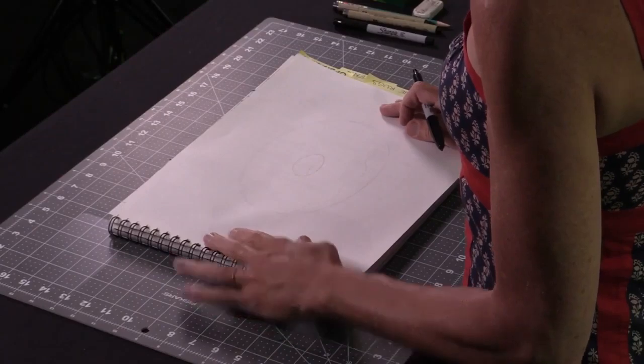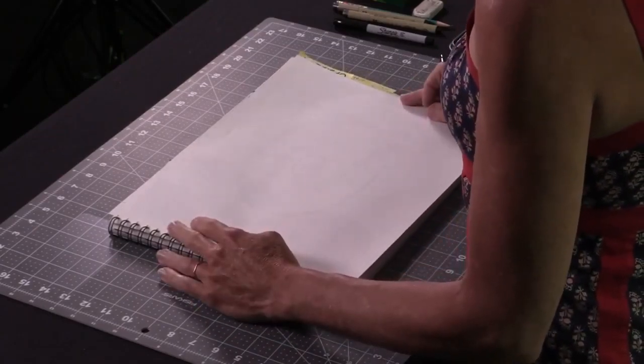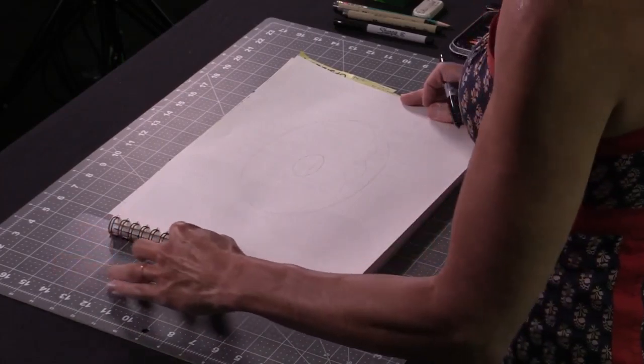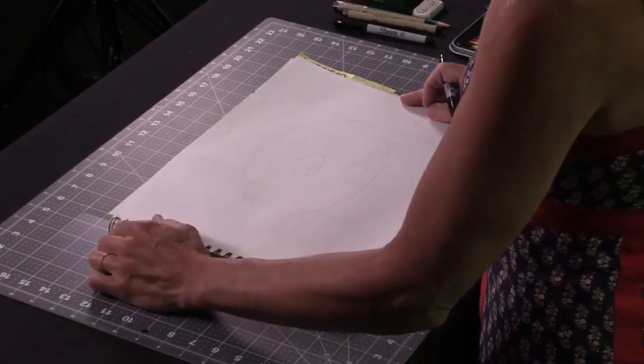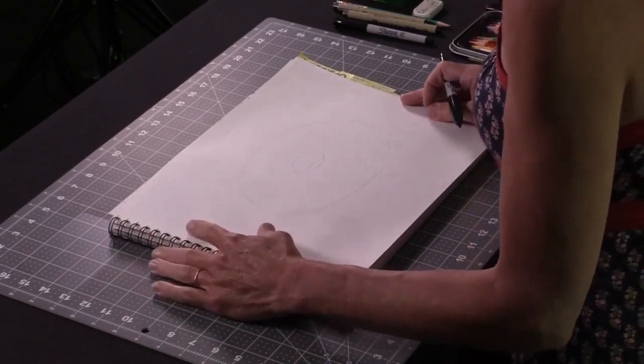And I'm starting with a blank page. Oops, I've got some lumps and bumps there. I better straighten that out. I'm starting with a marker on my paper. You may have a different type of paper. I'm using one that has a spiral bound on one side. You could use a standard piece of paper as well, whatever you have handy.